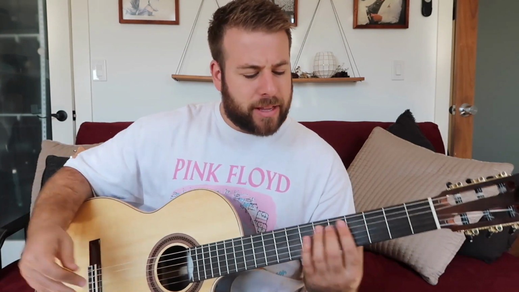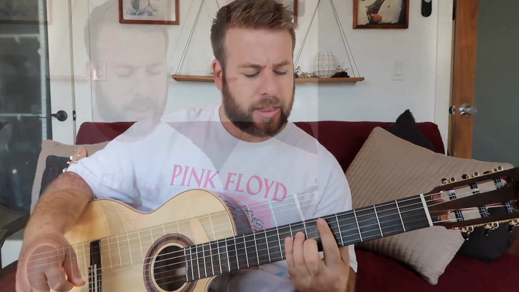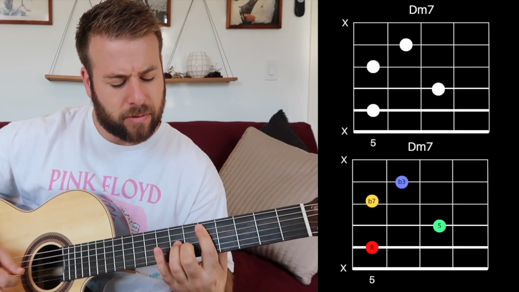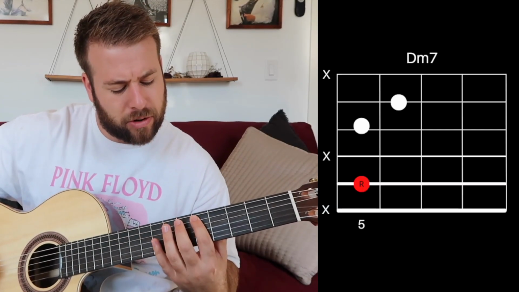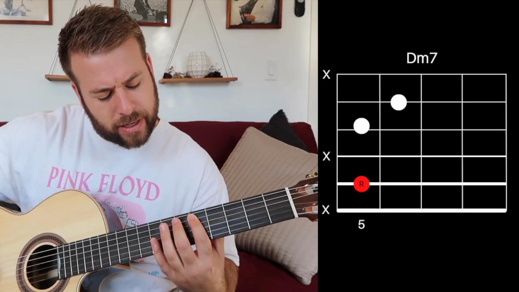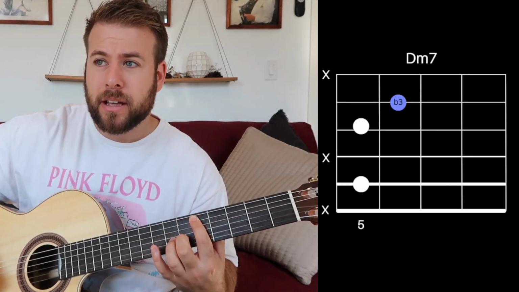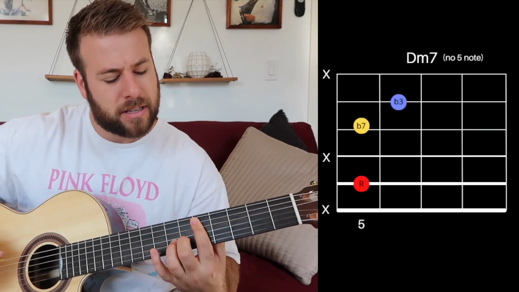So instead of playing these big chords, my instructor was saying, instead of playing this, maybe just take our root, our 3, and our 7. So that would be our root. Okay, that's good. Our 3, which is an F, and our 7, which is here. So it sounds like this.